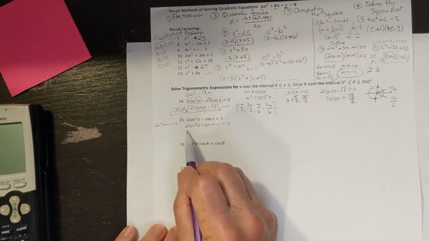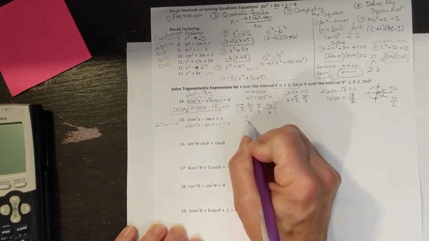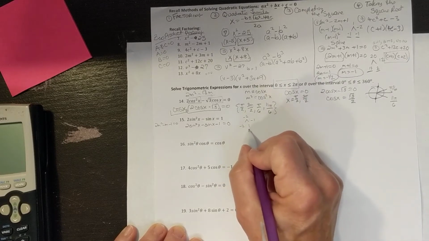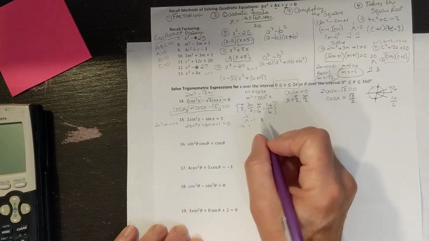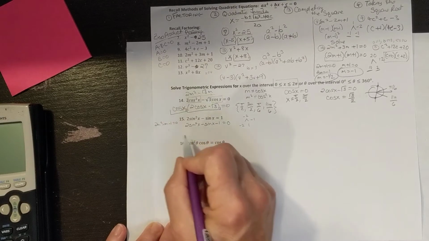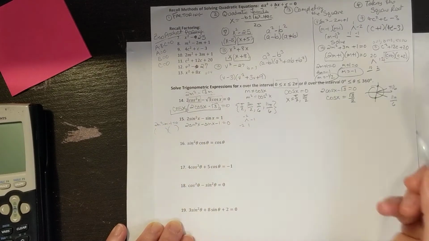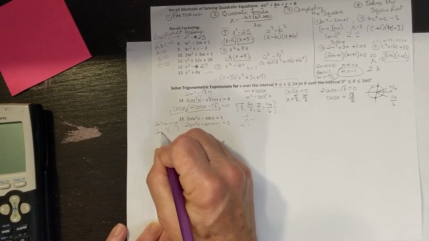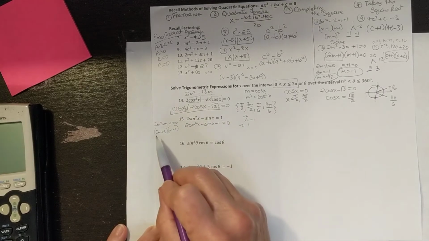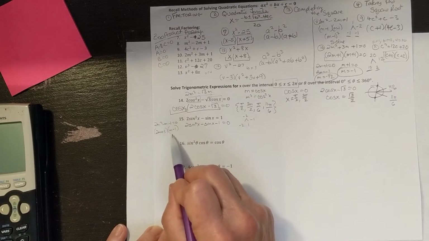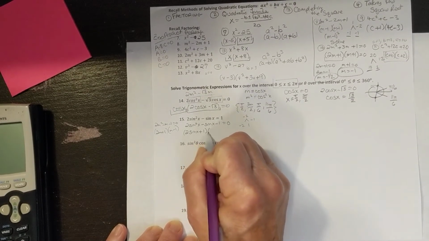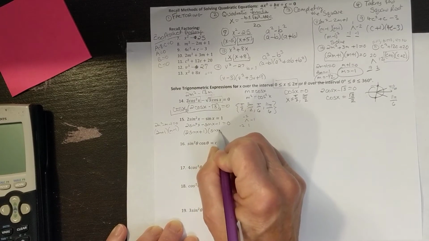I'm going to use the AC method. 2 times negative 1 is negative 2. I need 2 things that add up to negative 1. Negative 2 times positive 1 will give me negative 2. Negative 2 plus 1 gives me negative 1. So I'll do my factoring method, what we already discussed. Let's see, 2m squared, negative m, negative. So this factors into 2 sine x plus 1 times the sine of x minus 1.